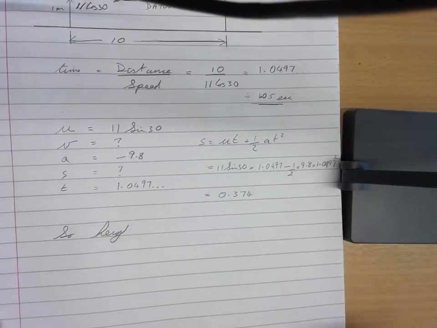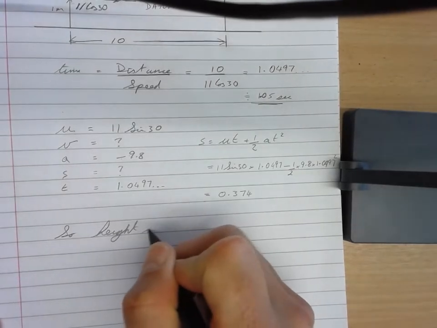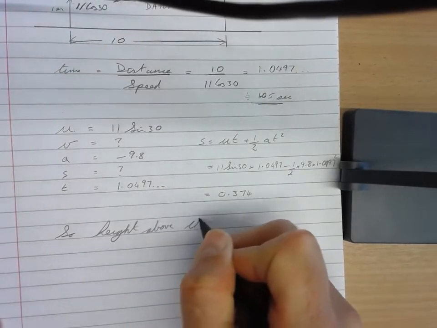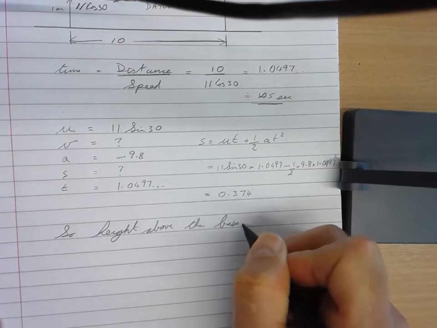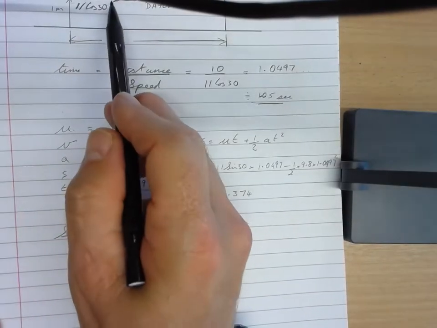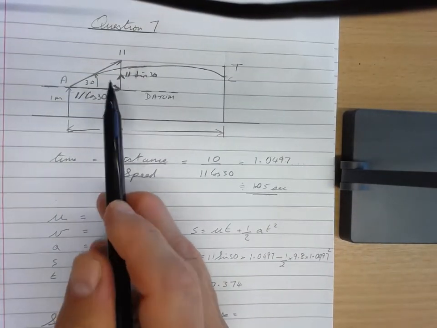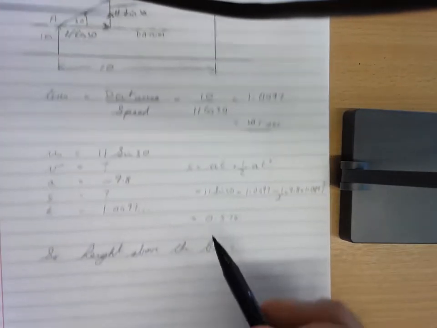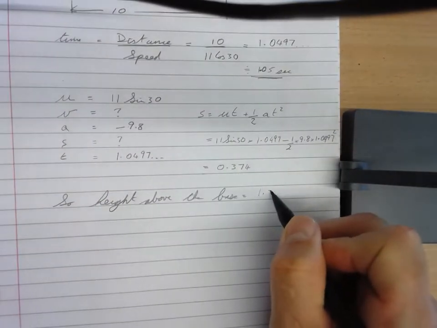So the height above the base is going to be the 1 meter up that we've got up here, up to the datum, plus the 0.374. So it's going to be 1.374.